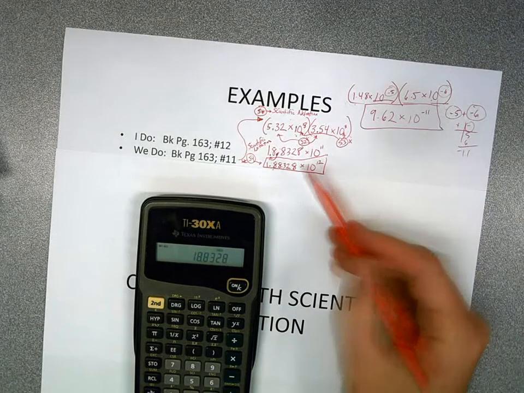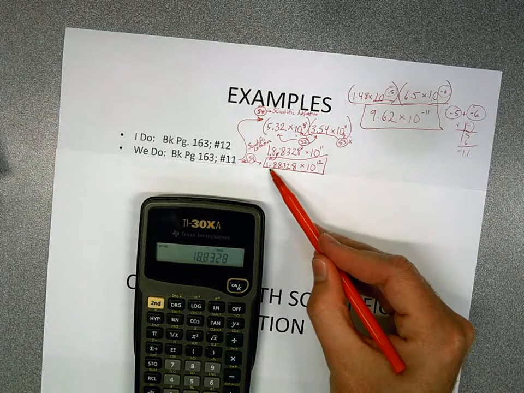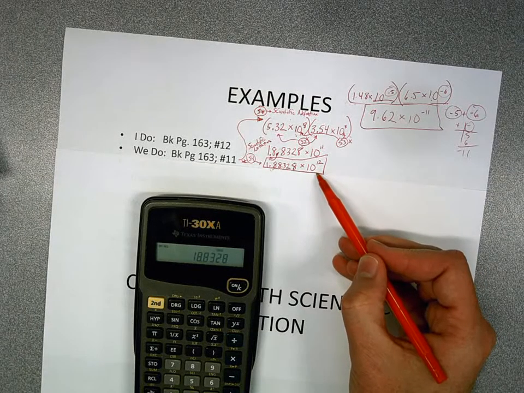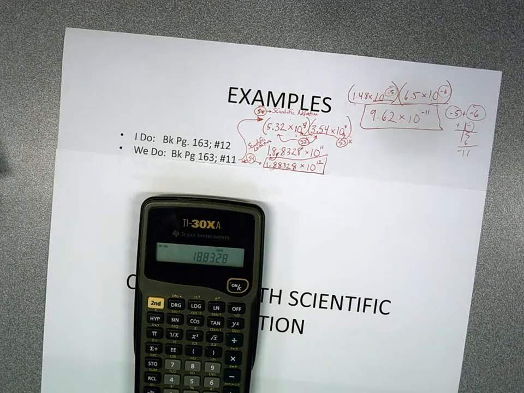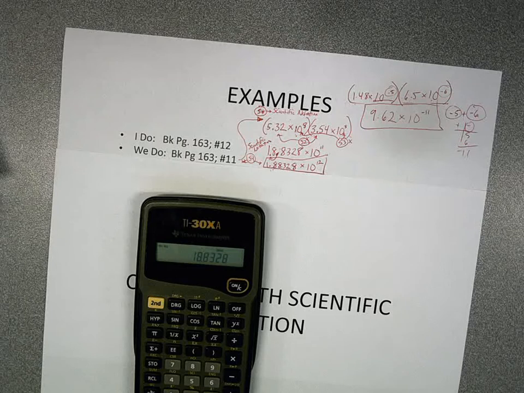So basically here what we did is we divided by 10 here, but we multiplied by 10 here to balance it out. So you just change the way it looks. It still has the same value. Okay, now is the time to ask questions. If it's on step 4, if it's on whatever it is.